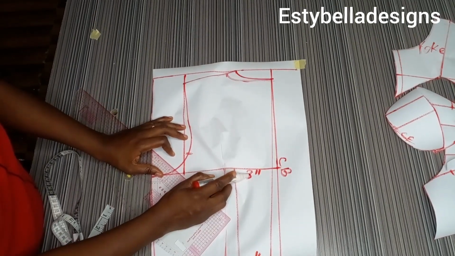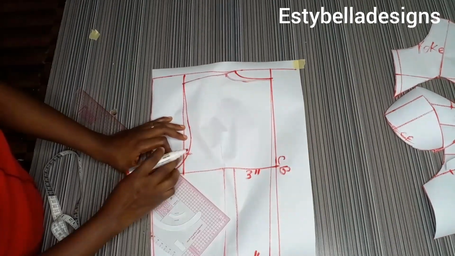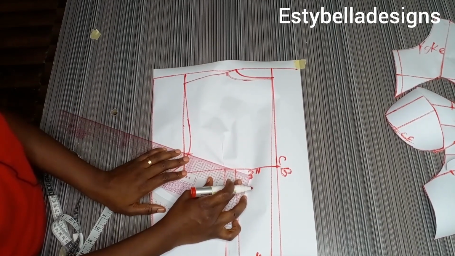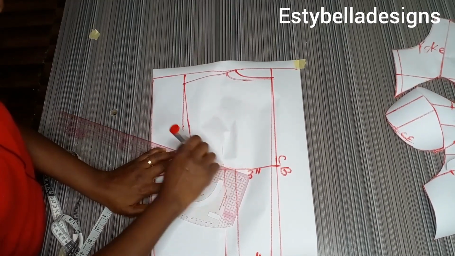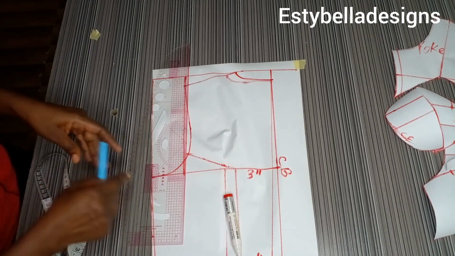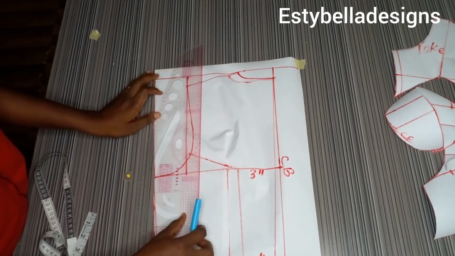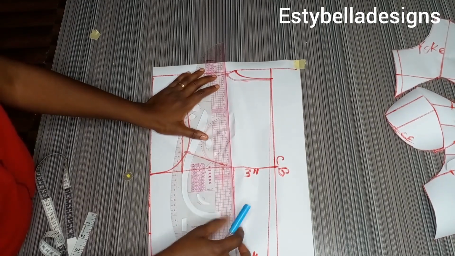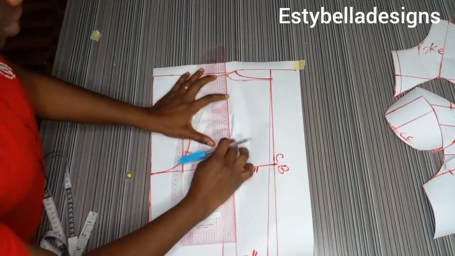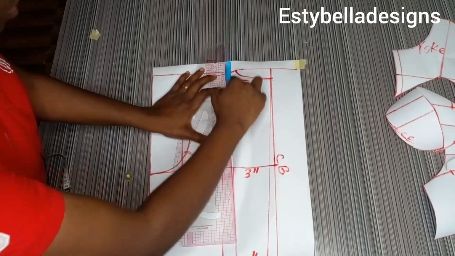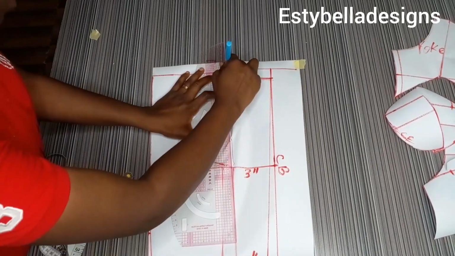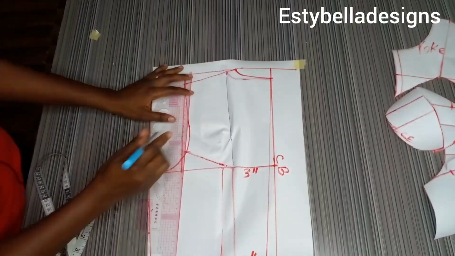You know, I marked 3 inches here and I marked 2 inches here. So I'm going to connect this to this place, to the 3 inches that I marked. So like so. If I want a classic neckline, all I need to do is to draw from my neck width. I'll just draw like so. I'm using a pen. You see it? Here will now be my yoke.